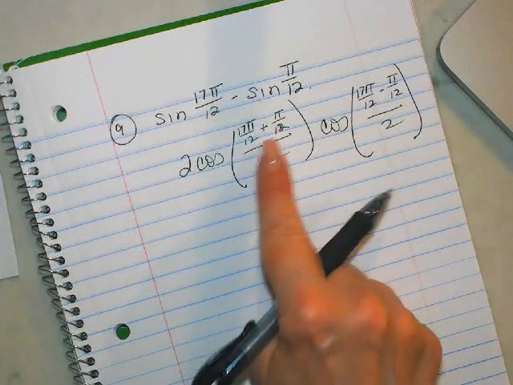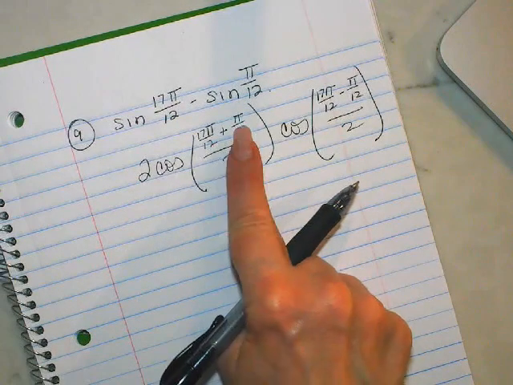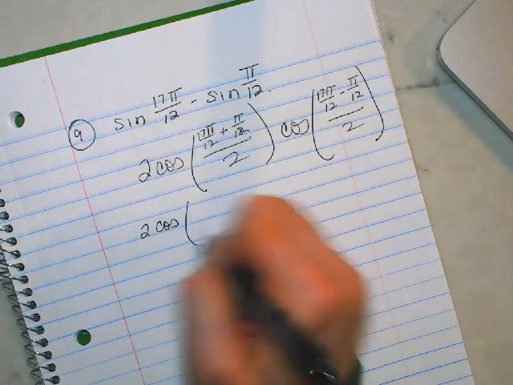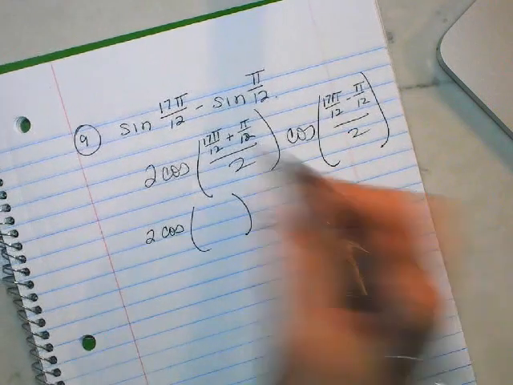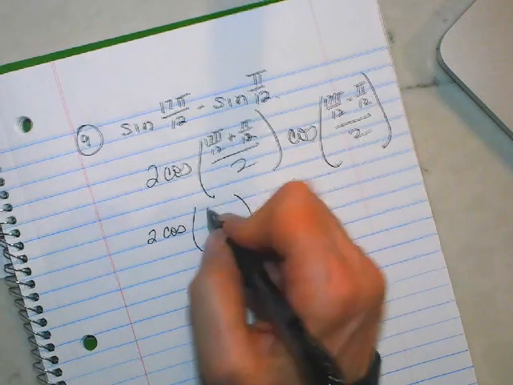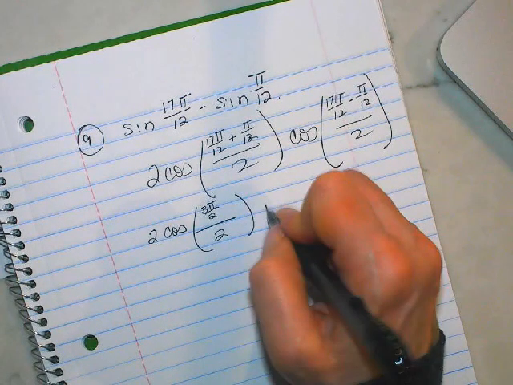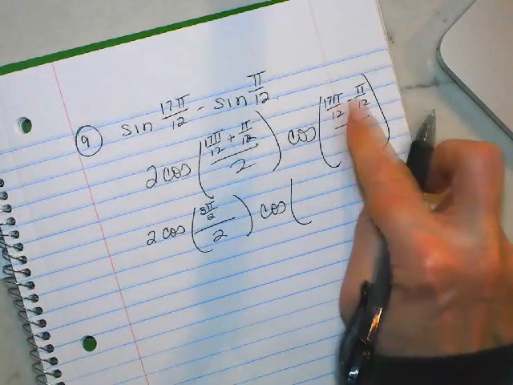And now I'm just going to do the math, okay? When I add these together, 17 and 1 is 18. So it's going to be 2 cosine of 18 over 12, which can reduce by 6, so it'll be 3 pi over 2 divided by 2.